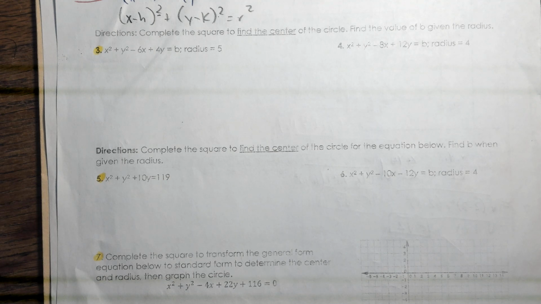Number 5 is complete the square to find the center. And then number 7 is also complete the square to transform the general form equation below into standard form to determine the center and radius, then graph the circle. Okay. So let's see. Completing the square.